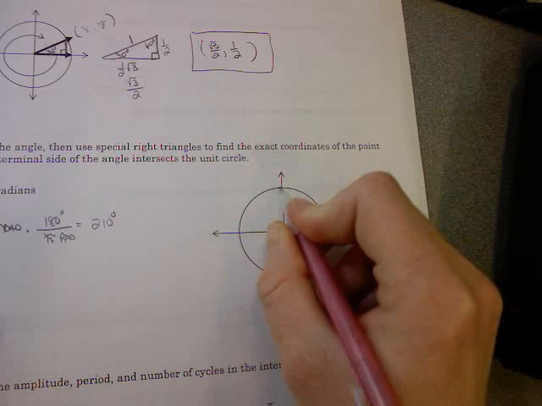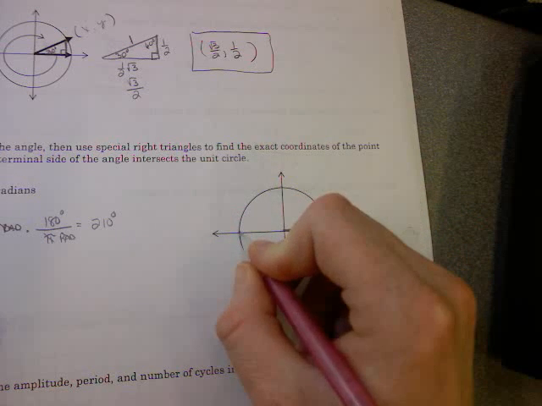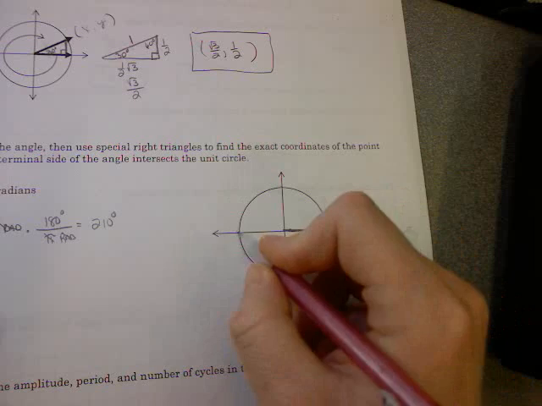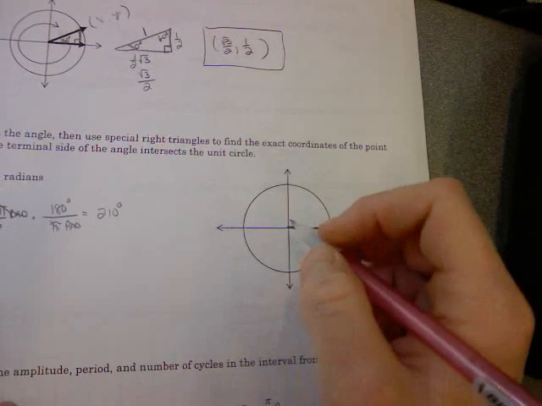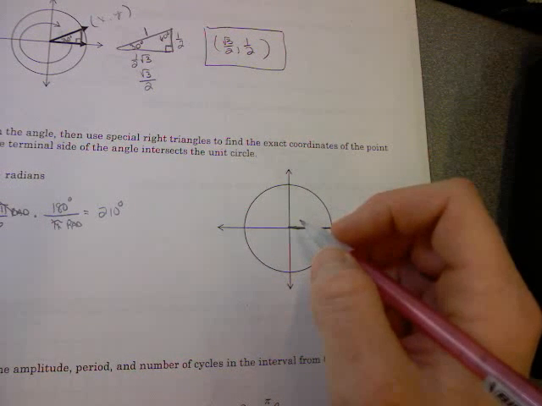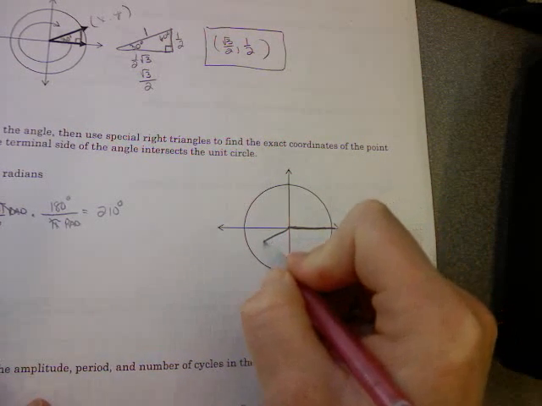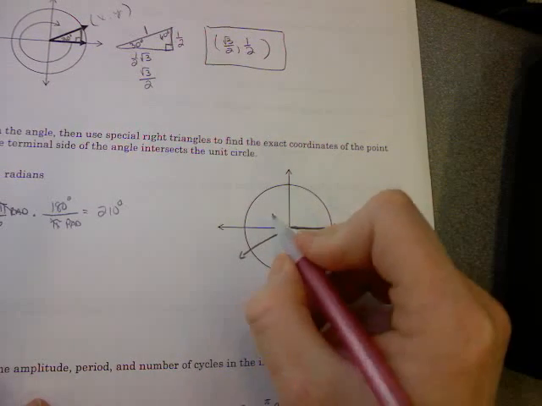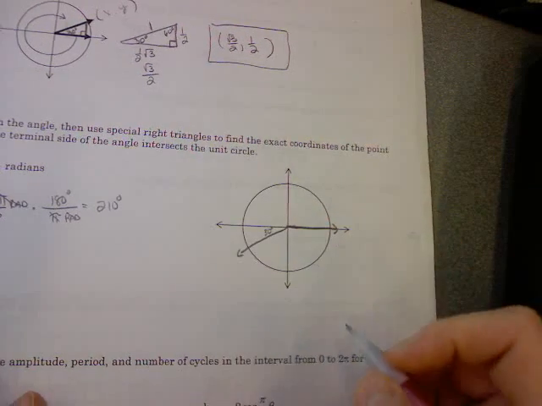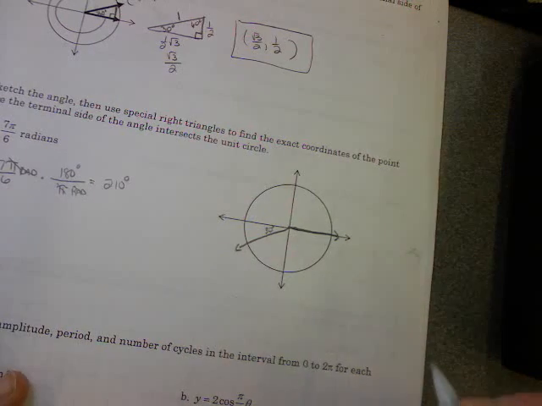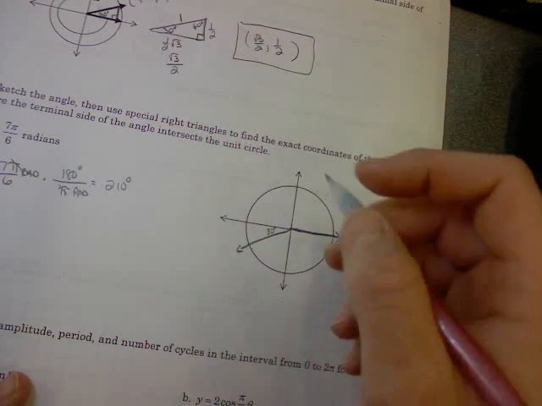Well, if we go up to here, it's 90, 180, 270. So it's somewhere between 180 and 270. Well, how much past 180 is 210? That's 30 degrees. So we go past 180 degrees by 30 degrees, and there's our angle of 210 degrees.